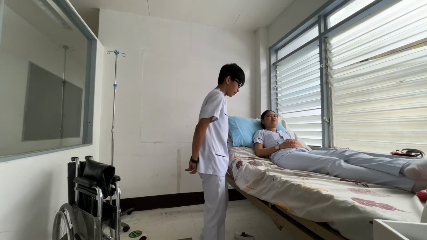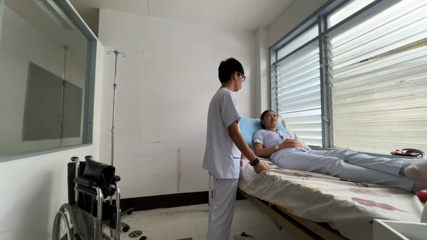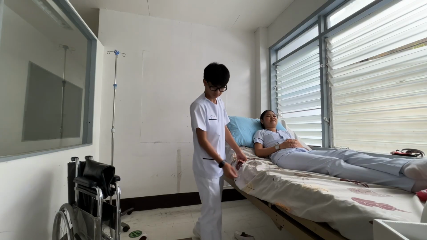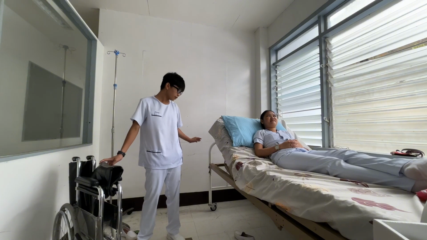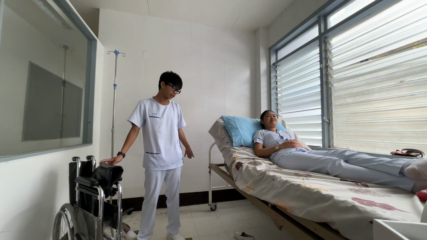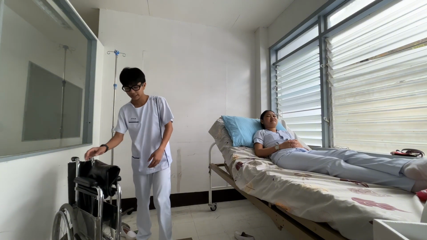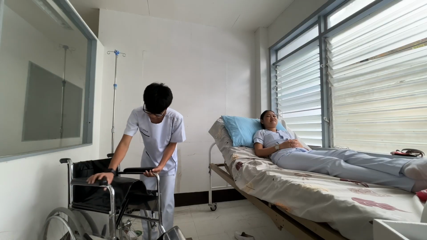So, assume that I have already applied the bed brakes. I will now apply the wheelchair brakes.